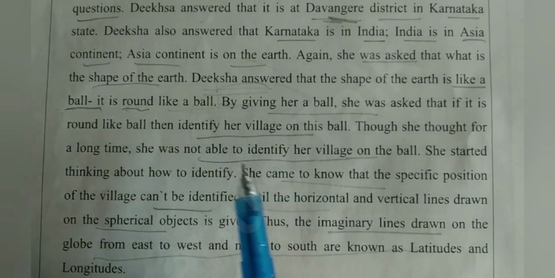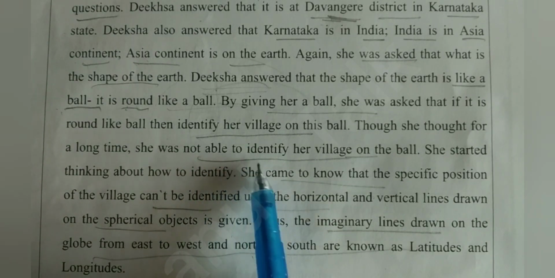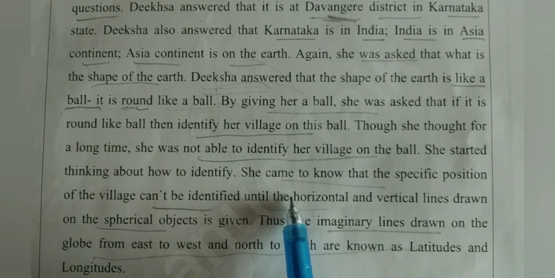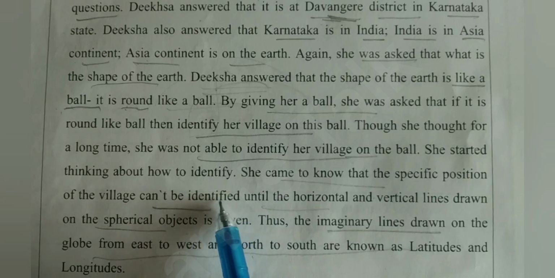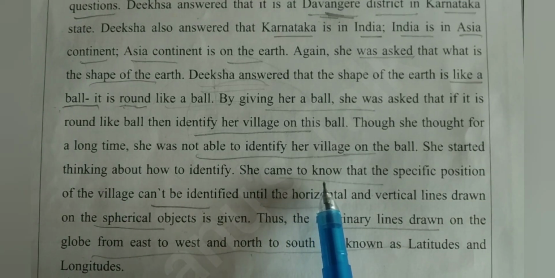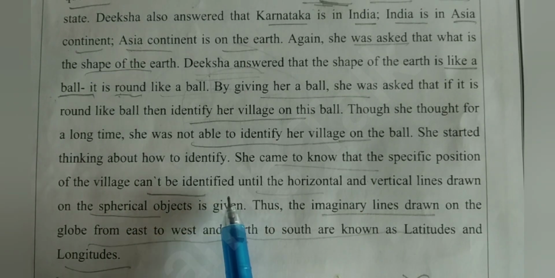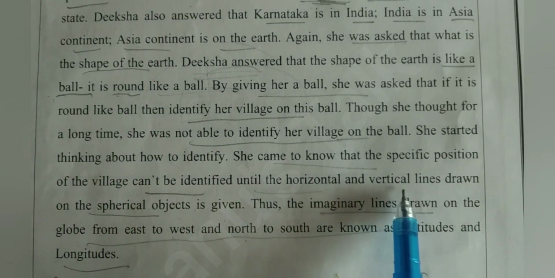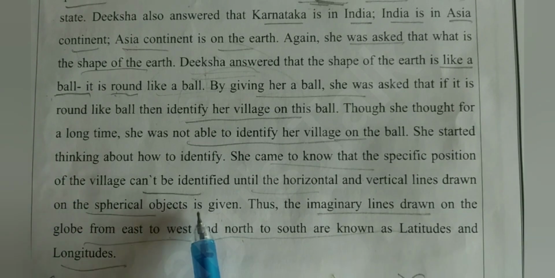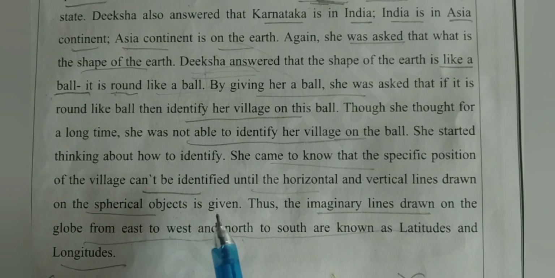She was asked to identify it. She was not able to identify her village. So she was thinking. Then she came to know that the specific position of the village can't be identified until horizontal and vertical lines drawn on the spherical object are given, she understood.